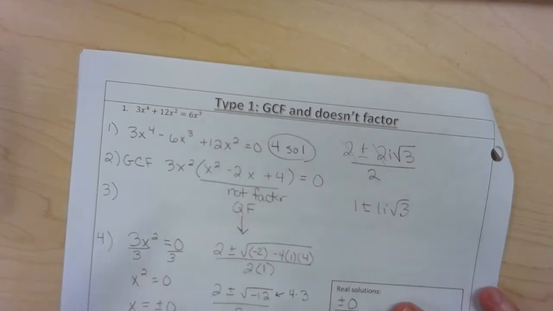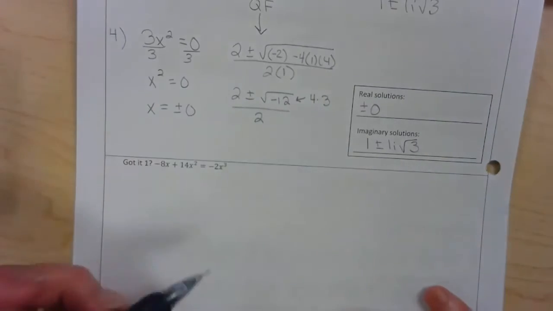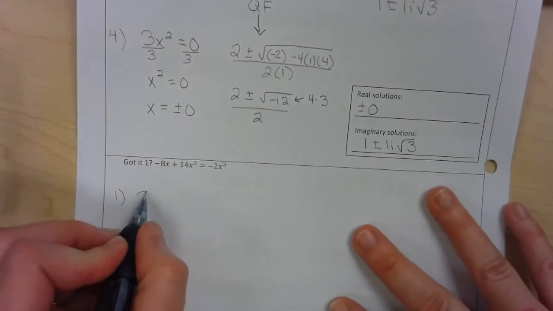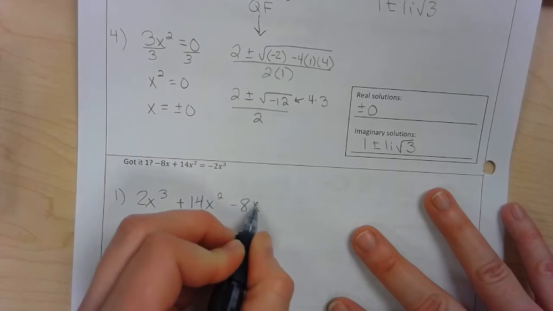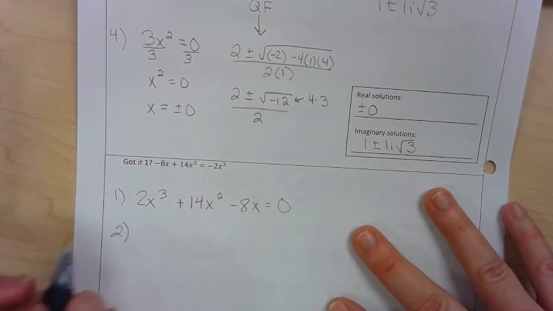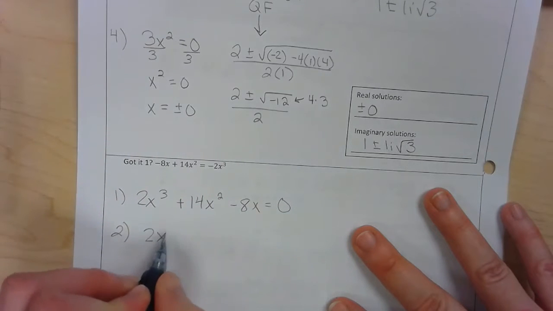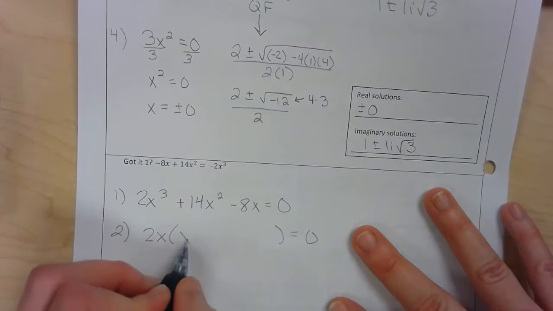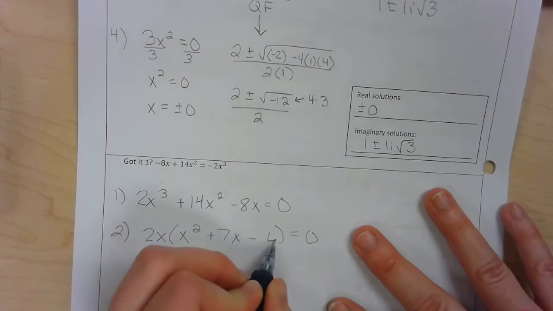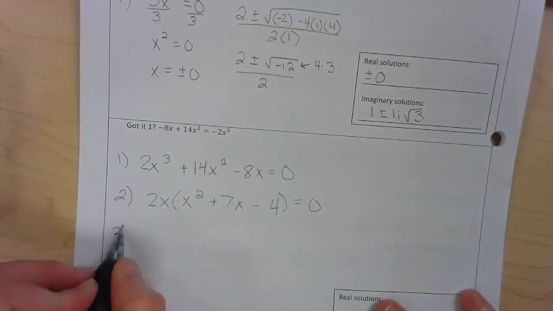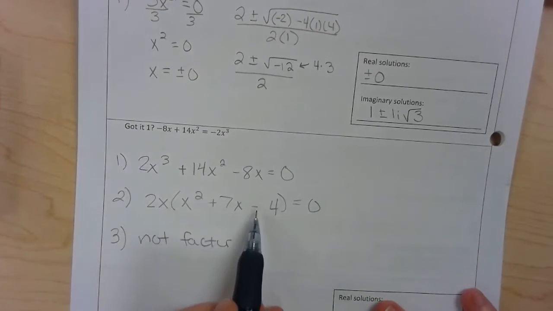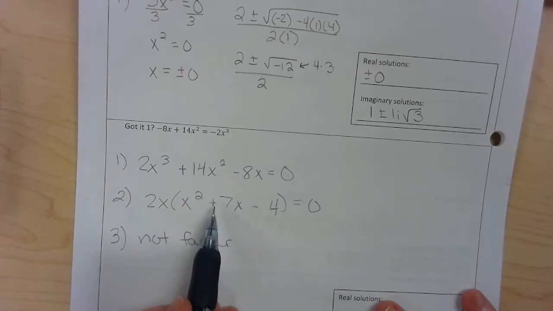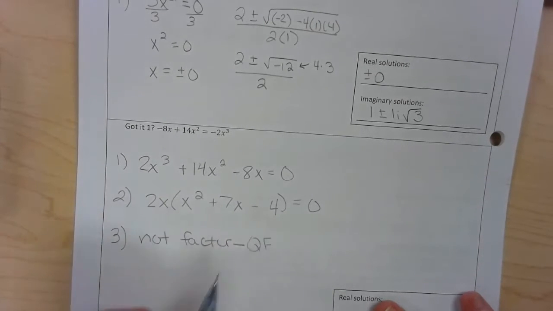All right, so we're going to go back and take a look at the got-it for type 1, GCF, and it does not factor. Okay, so step 1, set it equal to 0. So move the 2x cubed to the other side, put it in order with our 14x squared, and then the minus 8x, and then set it equal to 0. Step 2, my GCF is 2x. Everything has a 2, everything has an x. So I will get x squared plus 7x minus 4 when I divide by 2x. Step 3, I'm going to realize that this does not factor. The reason this does not factor is because nothing multiplies to negative 4 and adds to positive 7, which means I'm going to have to use my quadratic formula.